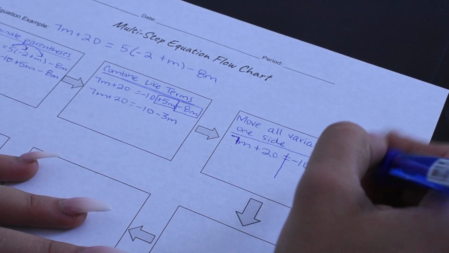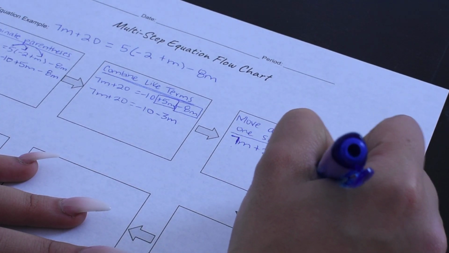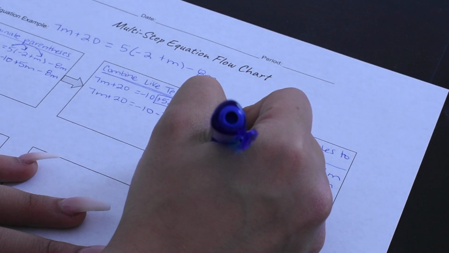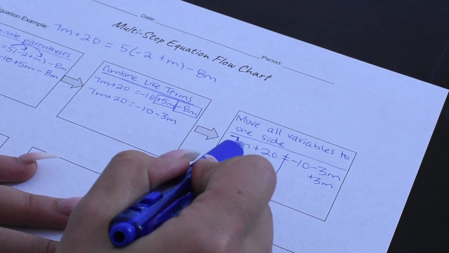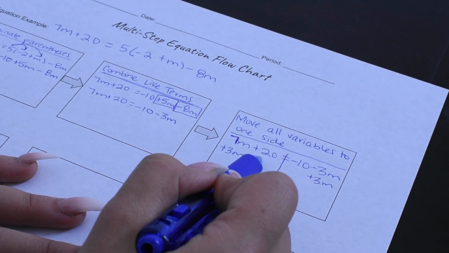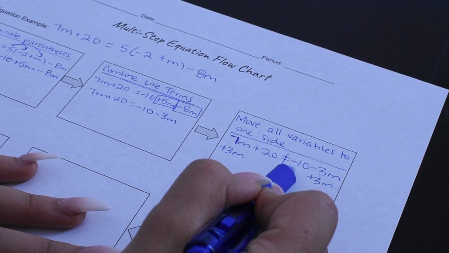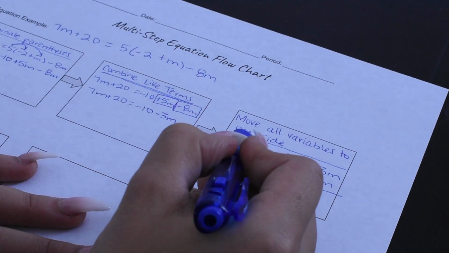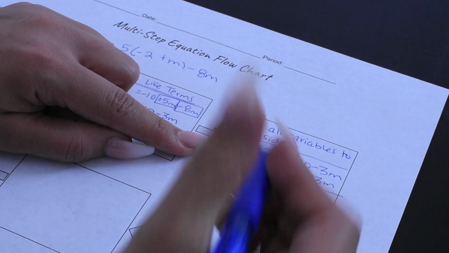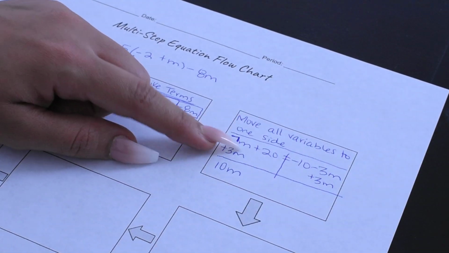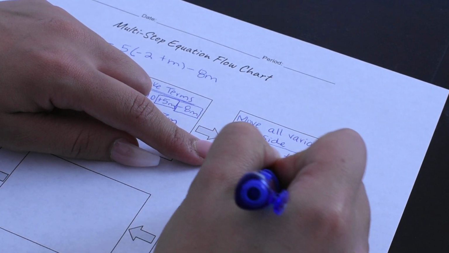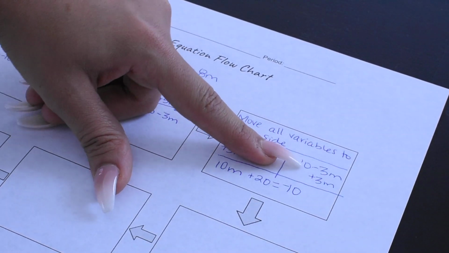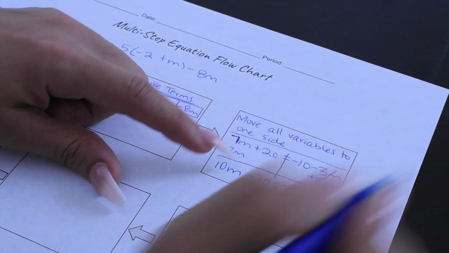So in order to move negative 3m, I have to add 3m. And make sure you keep it under the variable you're moving. Add 3m. I'm going to keep it under the m. I wouldn't put plus 3m under 20, and I wouldn't put plus 3m under negative 10, because I can't combine those. All right? So on my left side, I'm going to combine 7m plus 3m is 10m. Bring down the plus 20. Bring down your equal sign. Equals negative 10. And what happens to our 3's? They cancel. So now that's my equation.